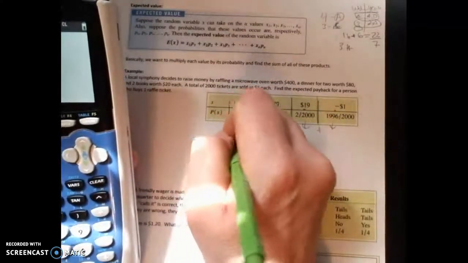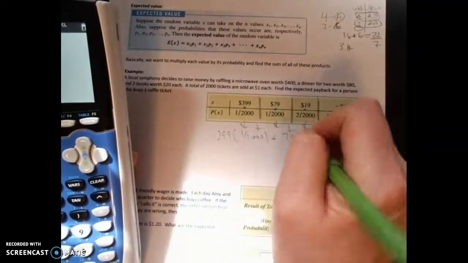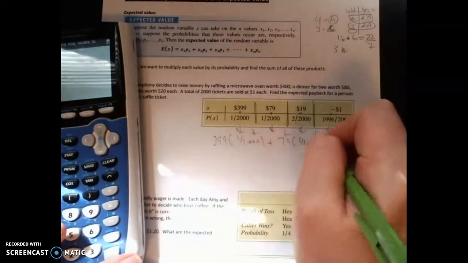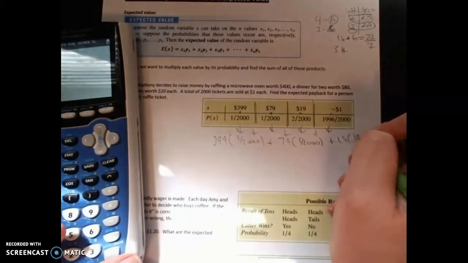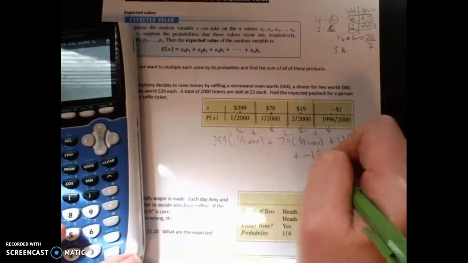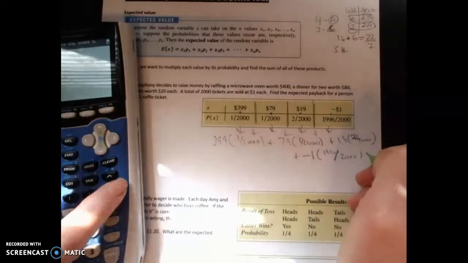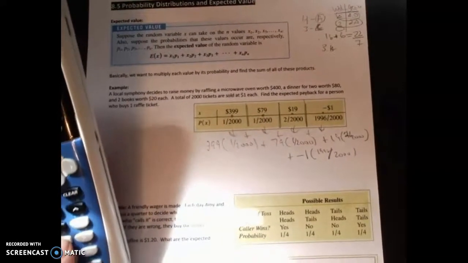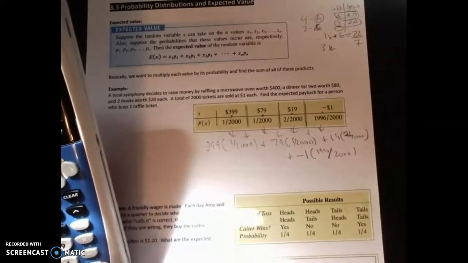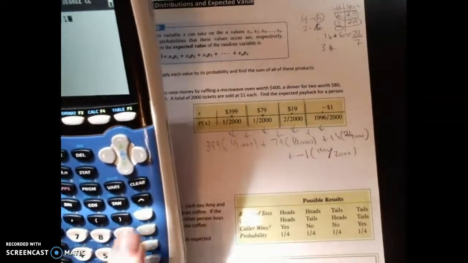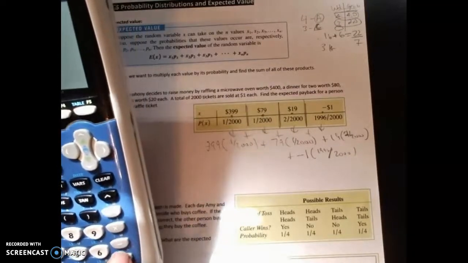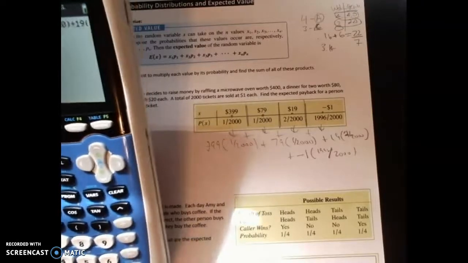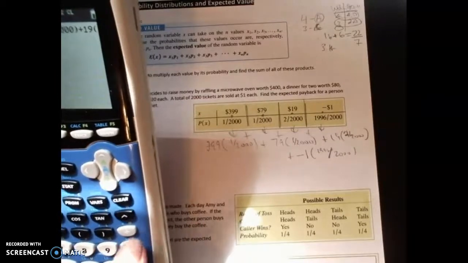So if you take 399 times 1 over 2,000, plus 79 times 1 over 2,000, plus 19, and that's 2 books out of 2,000, and then plus a -1 times 1,996 over 2,000. Type that in your calculator. If you don't have a good calculator, use Desmos. So I have 399 times 1 over 2,000, plus 79 times 1 over 2,000, plus 19 times 2 out of 2,000, and then -1 times 1,996 out of 2,000.